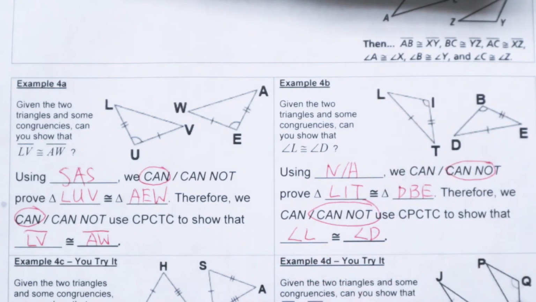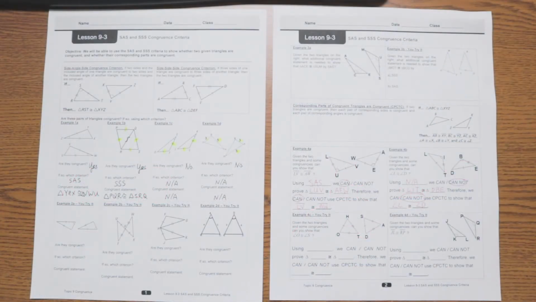So we don't even know whether these two angles are exactly the same. Well, that's pretty much it for this lesson.